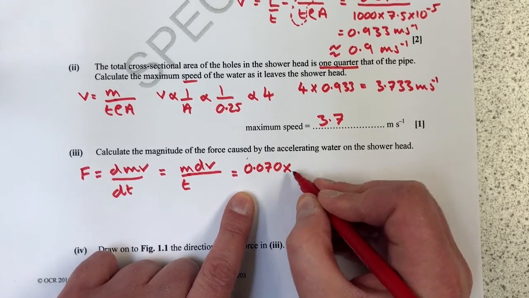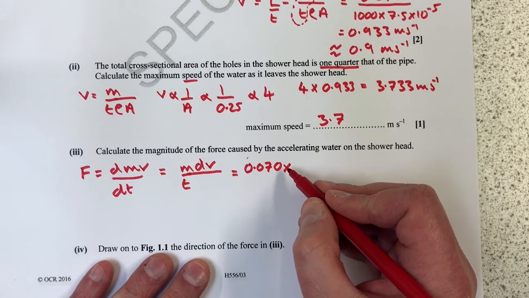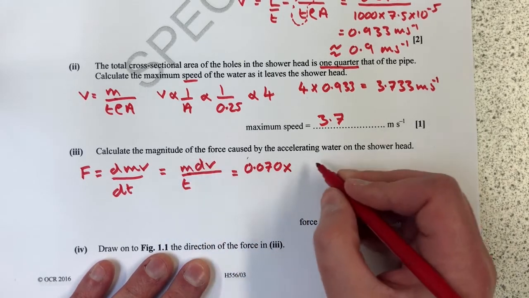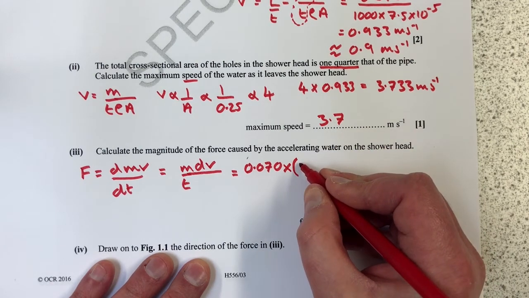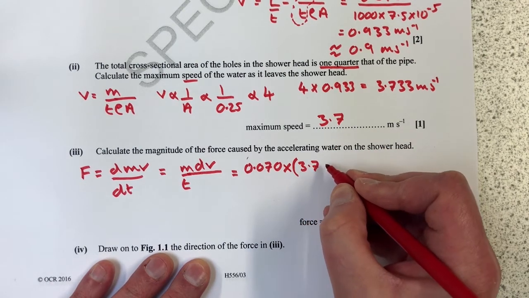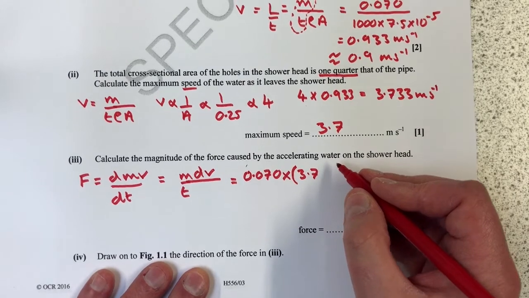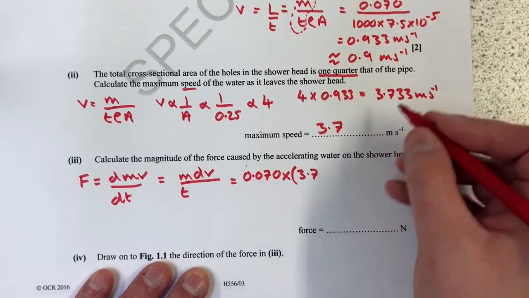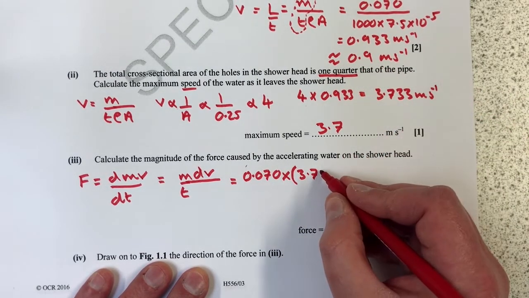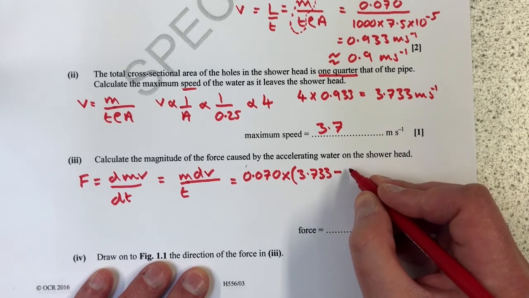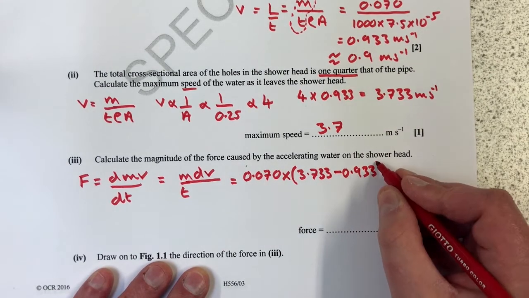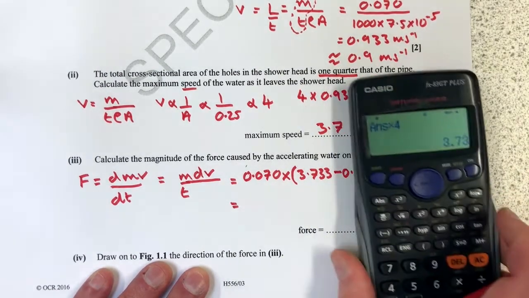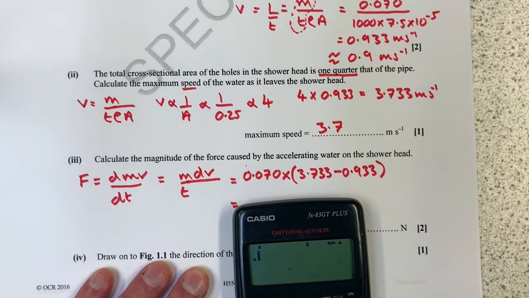0.070 times by, and then I'm going to have to do the change in the velocity. So the velocity has gone up to a speed of 3.7 from a speed of 0.9. I'll operate on extra sig figs and round later, so 3.733 minus 0.933, which was the original velocity, and then plug that into my calculator.